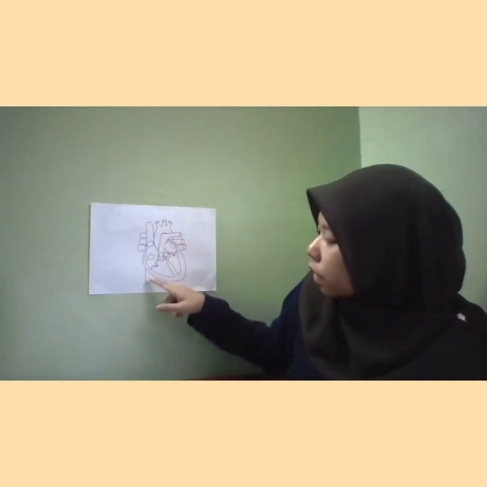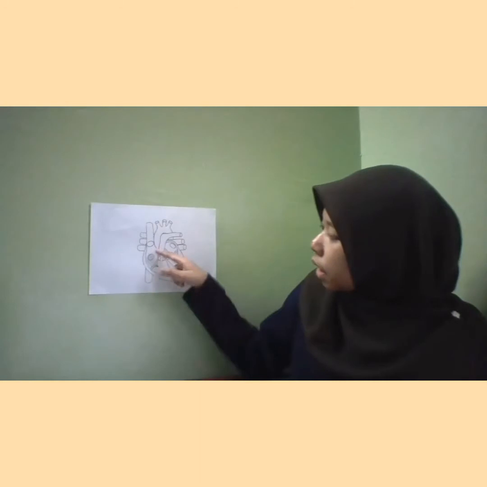Assalamualaikum warahmatullahi wabarakatuh. To my lecturer, I would like to present my topic about blood flow in the cardiovascular system. First, the non-oxygenated blood enters the heart through the superior vena cava and inferior vena cava, and the blood accumulates in the right atrium.